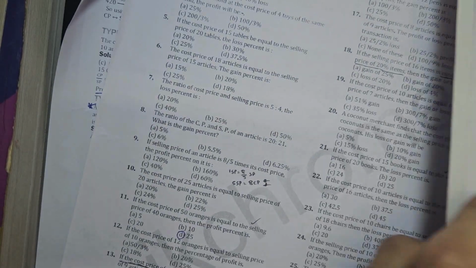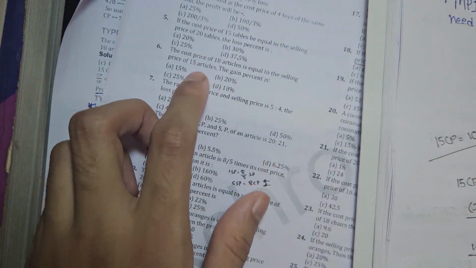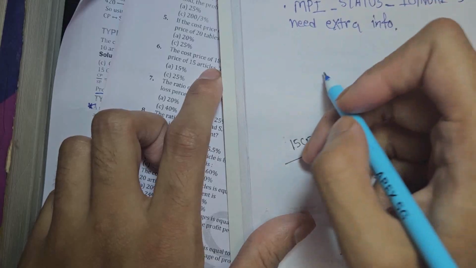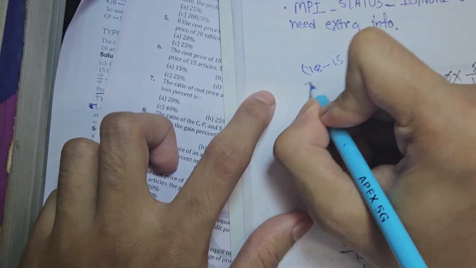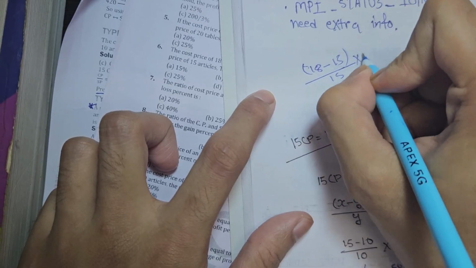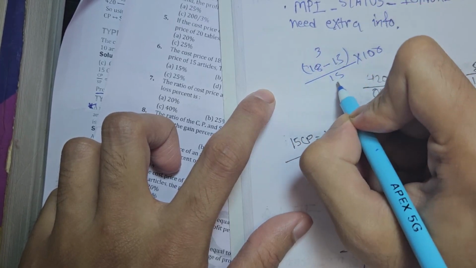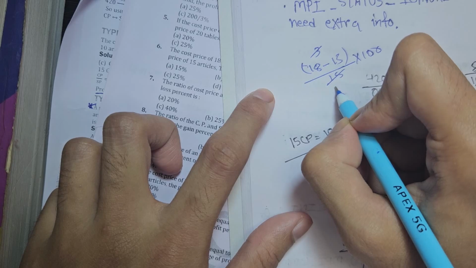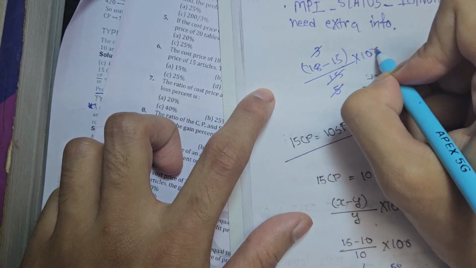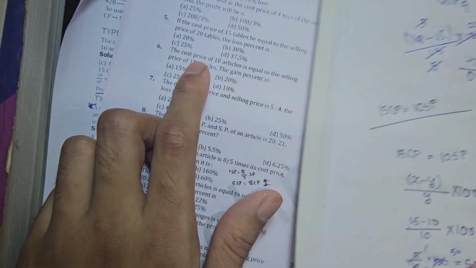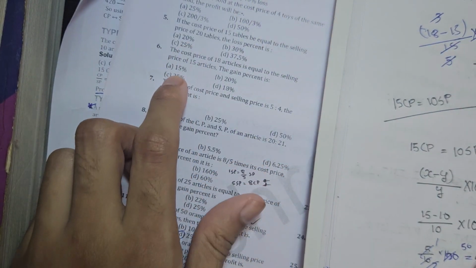We'll do the same thing: 18 minus 15 by 15 multiplied by 100. So here we will get 3 by 15, which is 1 by 5, and we divide 100 by 5, we get 20. So it should be 20%.